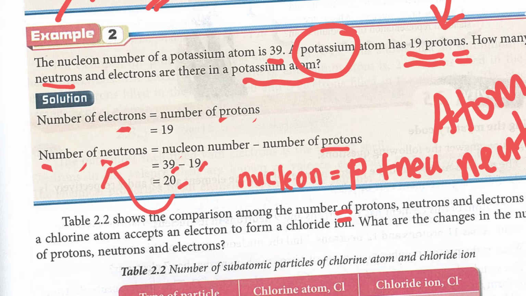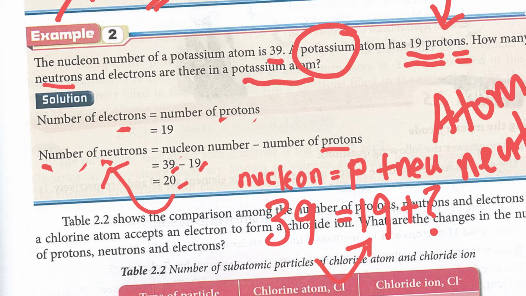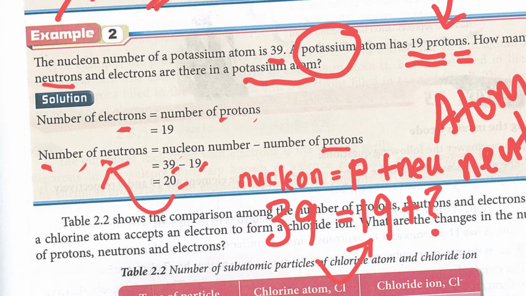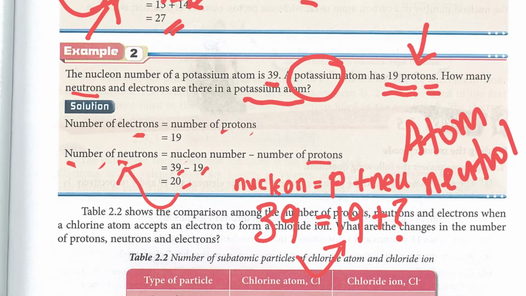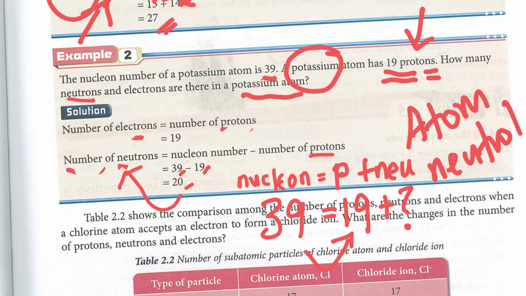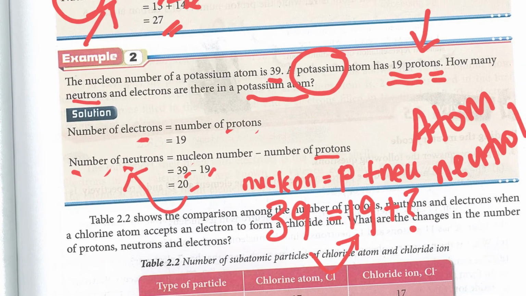So nucleon is 39, proton 19. So what is the neutron? Subtract. Okay, so that's how you find the solution when the question asks you for the proton number, electron number, neutron number, and nucleon number.